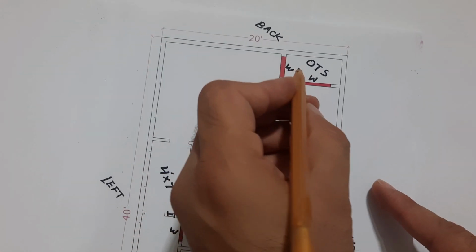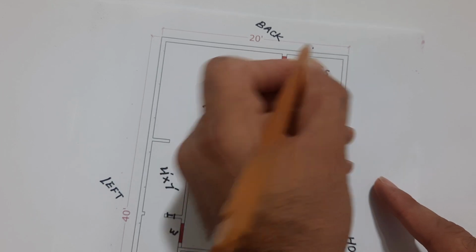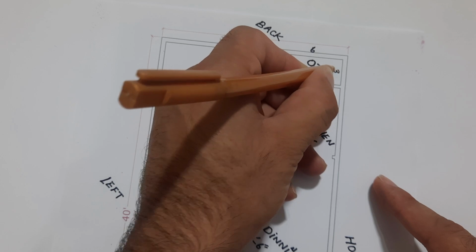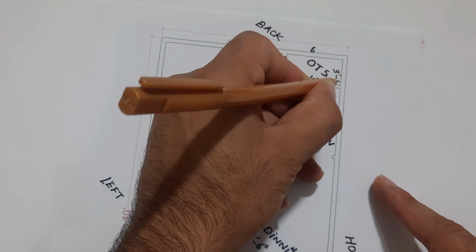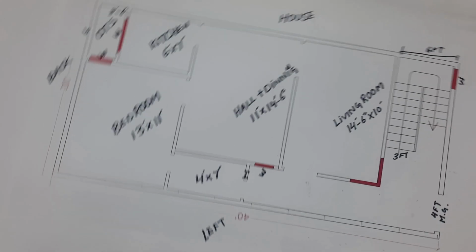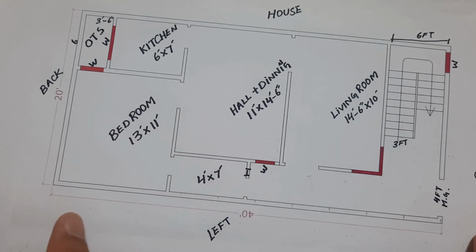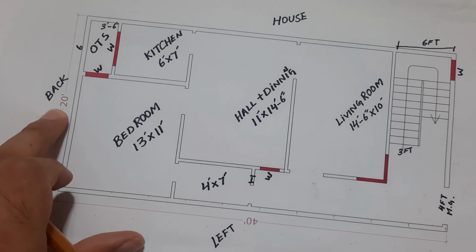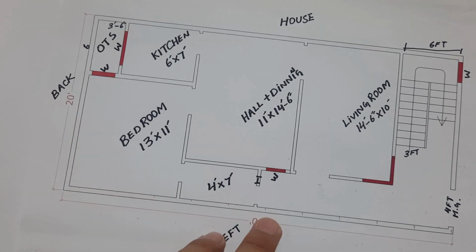The size of this open to sky is 6 feet in width and 3 feet 6 inches in length, as you can see clearly. So guys, this is a small house planning in the dimensions of 20 by 40 feet.